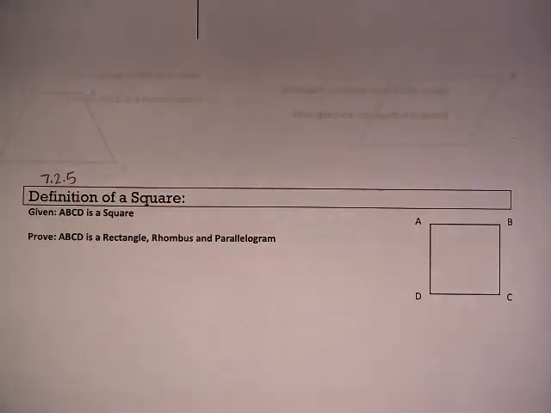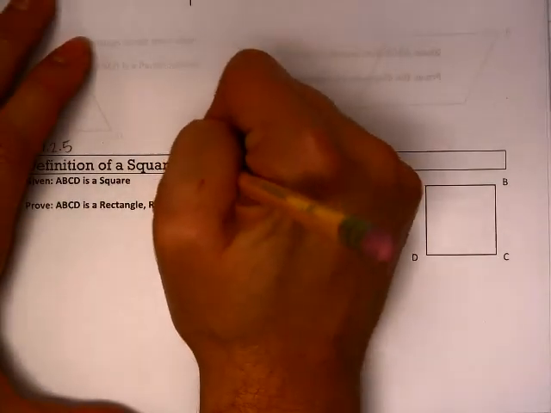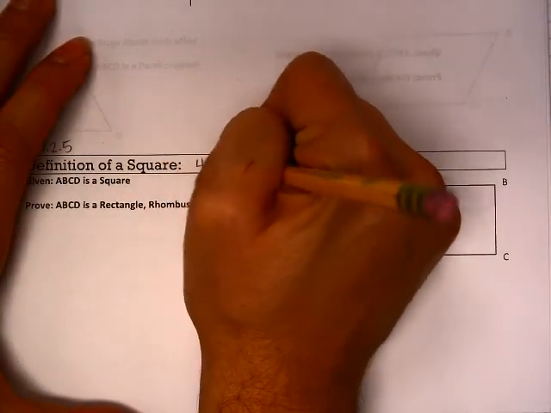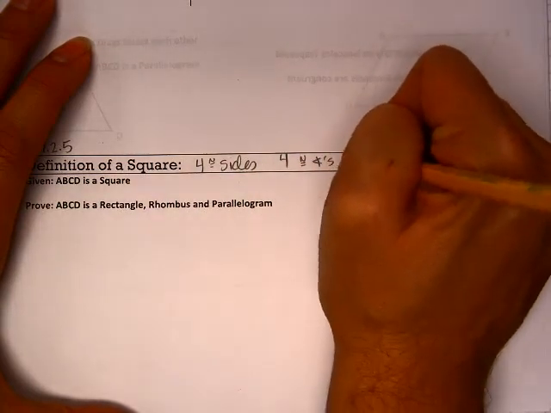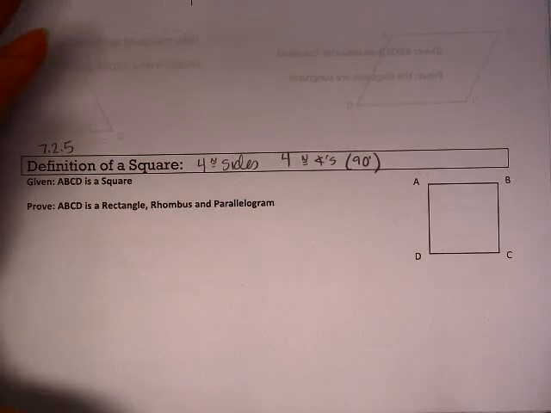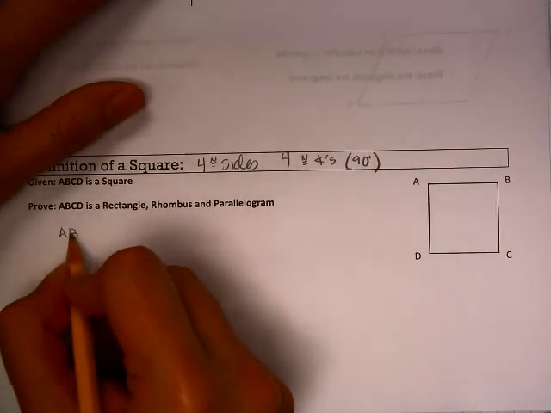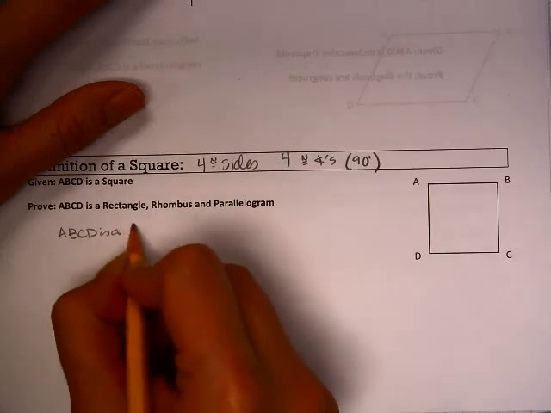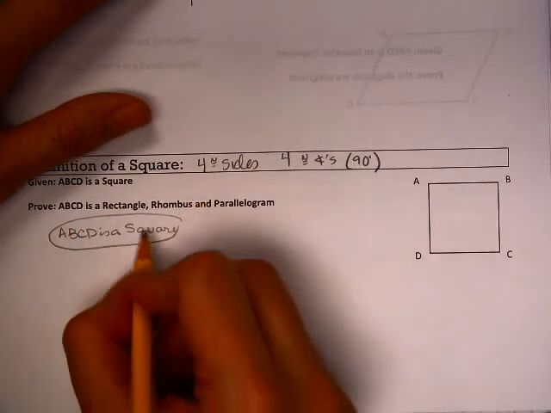All right, square. By the time we get down to square, there's very little left that needs to be done for the proofs. So the definition of a square is 4 congruent sides and 4 congruent angles that are all 90 degrees. And so I'm going to be given that it is a square. And I first want to prove that it is a rectangle.